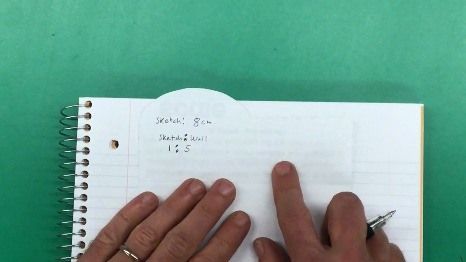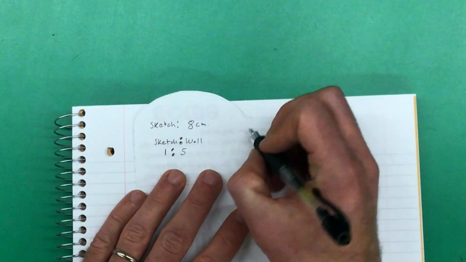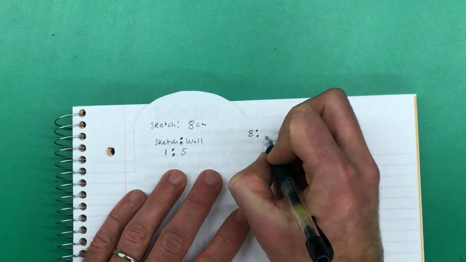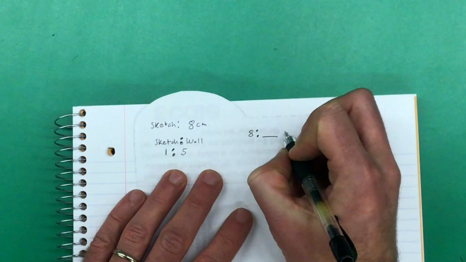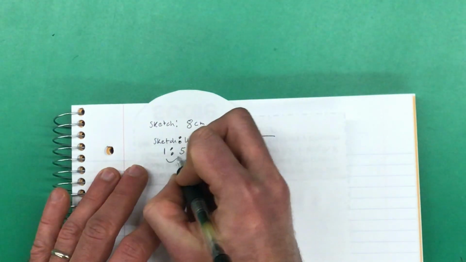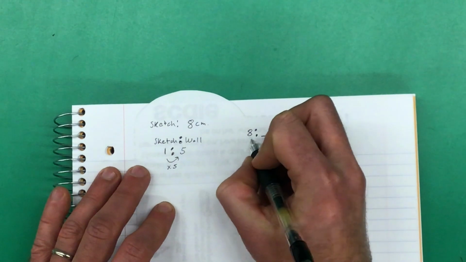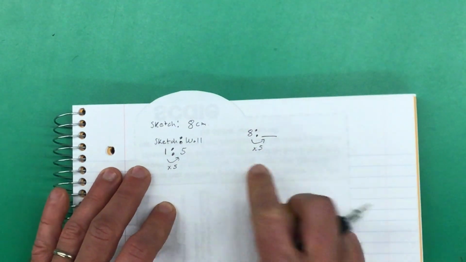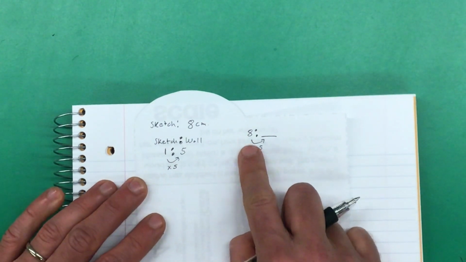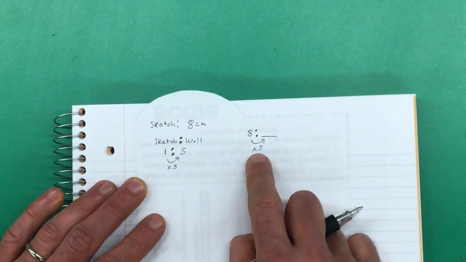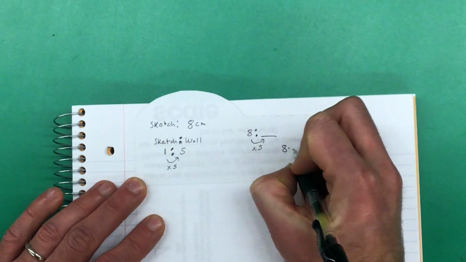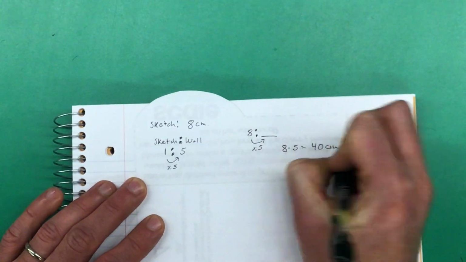And so if we know that in the sketch it's 8 centimeters, then how long will this be? Well, since it's 1 to 5, to get from here to here, we multiply by 5. So to get from here to here, we're also going to multiply by 5. That's kind of our constant of proportionality, if you remember that. And so our scale factor, every 1 centimeter, since we have 8 of them, is 5. So 8 times 5 equals 40 centimeters.